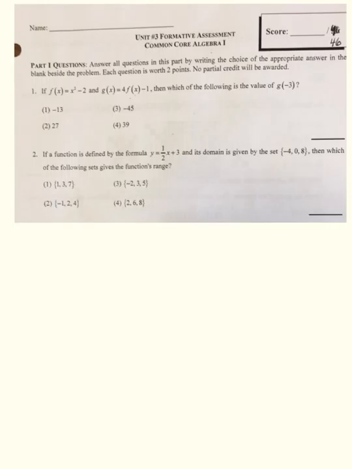So g of x is equal to 4 times the value of f of x, which is x squared minus 2, close the parentheses, minus 1.